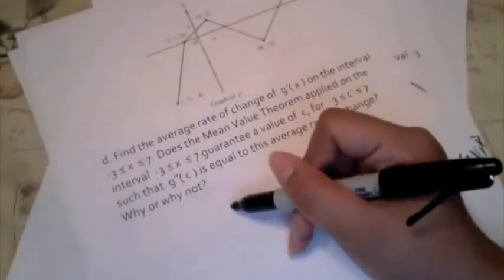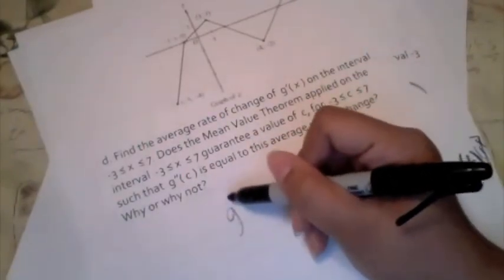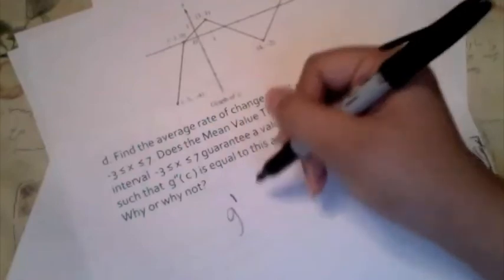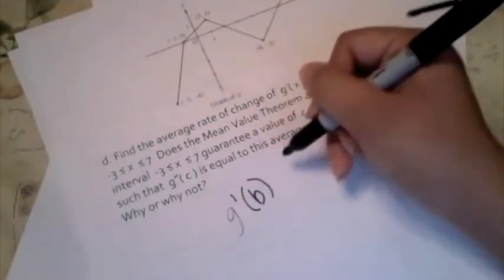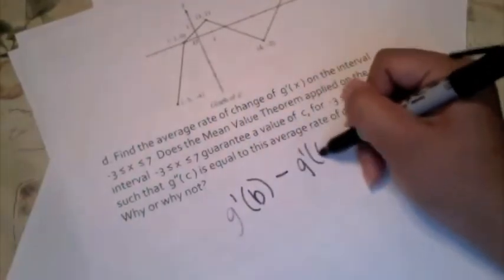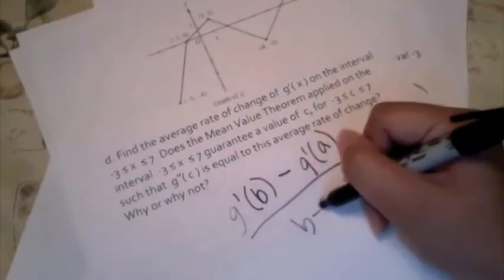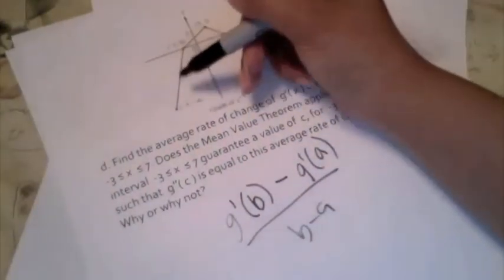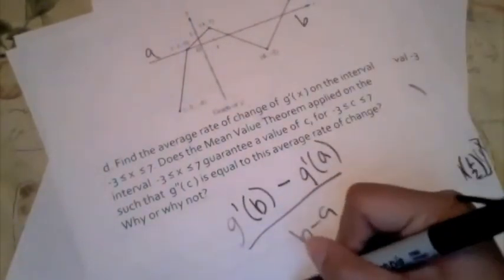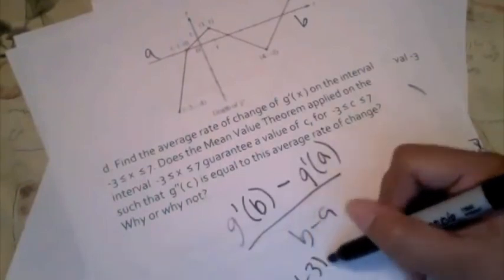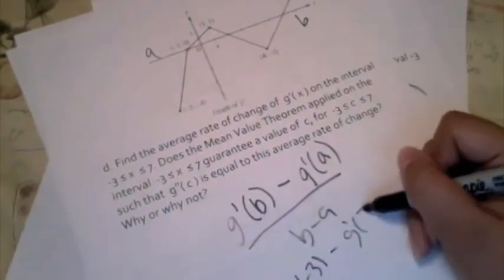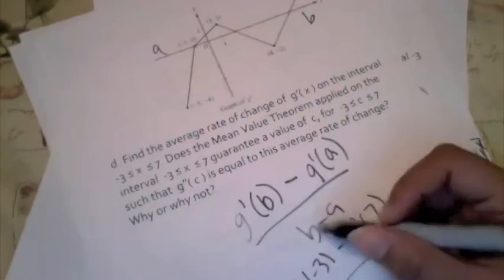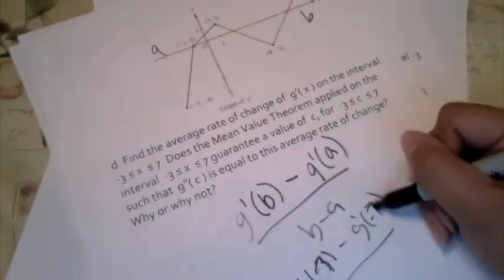So the average rate of change for g prime is g prime of b minus g prime of a over b minus a. So again, this is a and this is b.